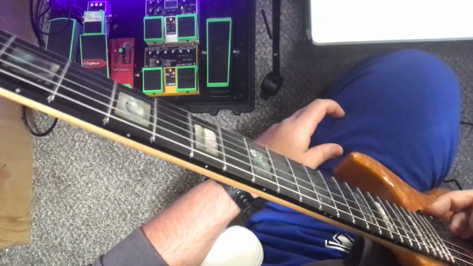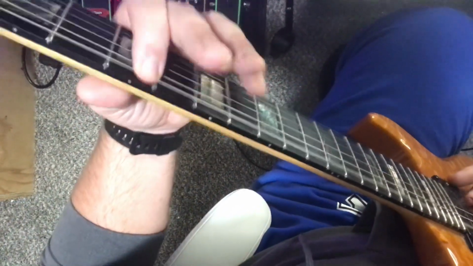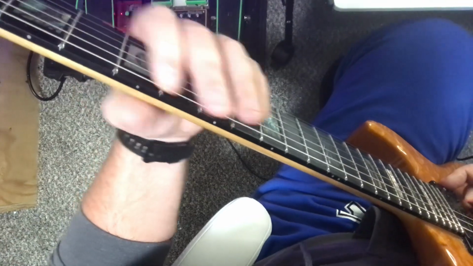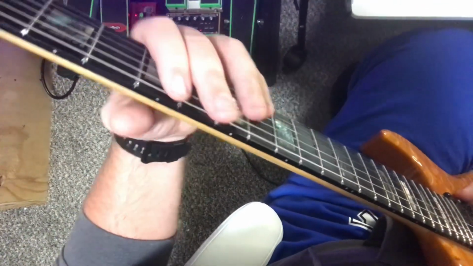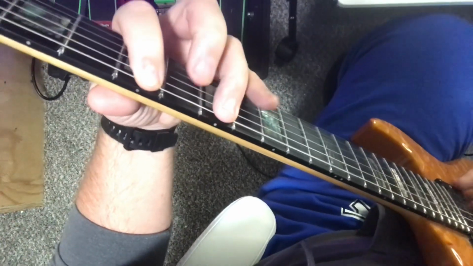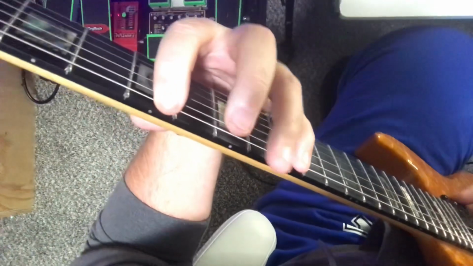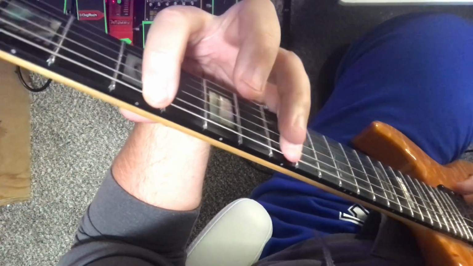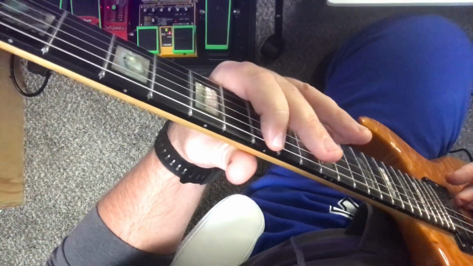Next thing we need to learn is what these notes are called. What are the intervals? An interval is the distance between a note and the starting note, which is the 1. So from the 1 to the second note, a whole step away, is called the major second interval. Two frets away is called a major second interval. From the 1 to the third note is called a major third interval. So it's 1, major 2nd, major 3rd.